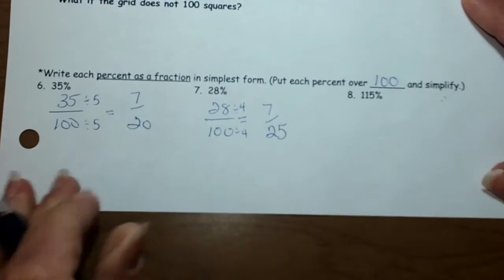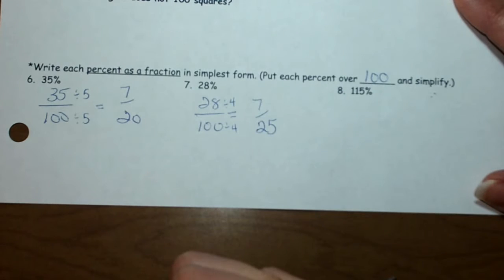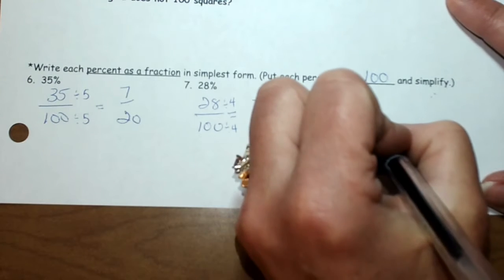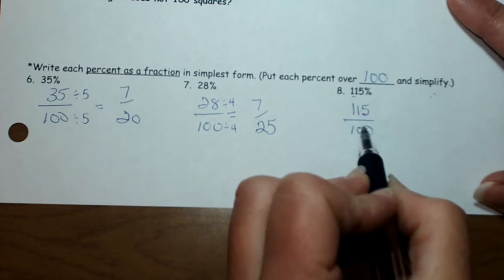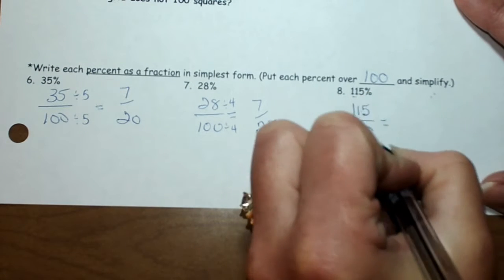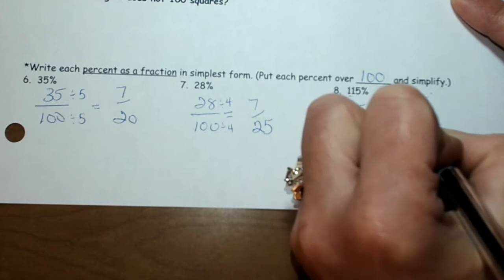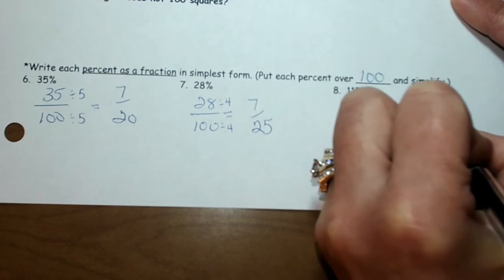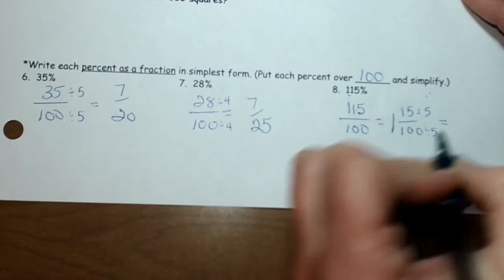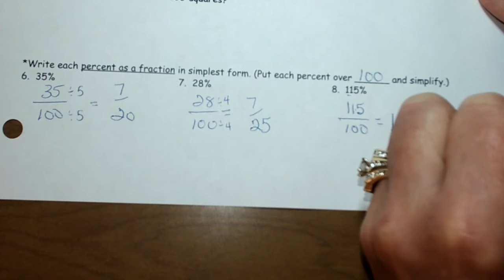And then number 8, 115%. Remember that 100 is a whole grid, so we are going to have more than one in this case. But I'm going to take my whole 115% and put it out of 100. So when I do that, that means I have more than one. So when I do that division, because I'm going to change this now into a mixed number, 100 goes into 115 one time with 15 out of 100 left over. Again, I still need to simplify this because I can divide both my numerator and denominator by 5. So that gives me my whole number of 1 and 3/20.